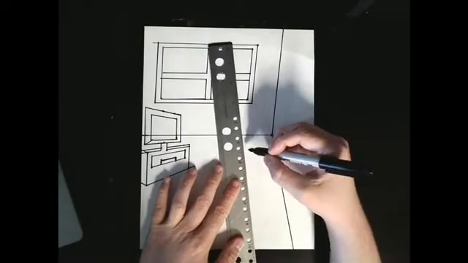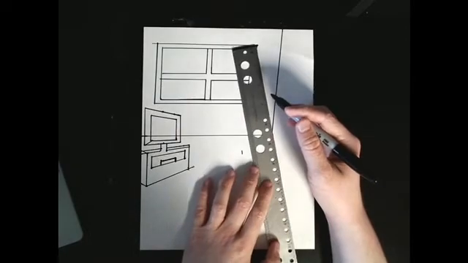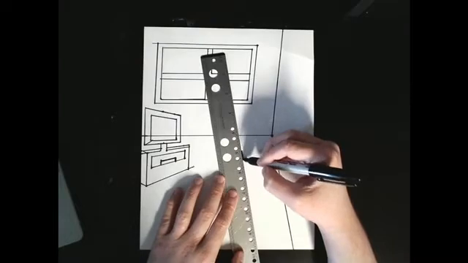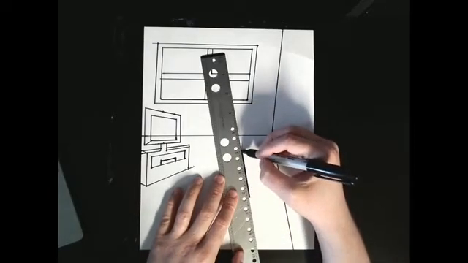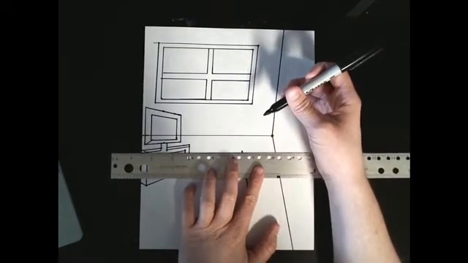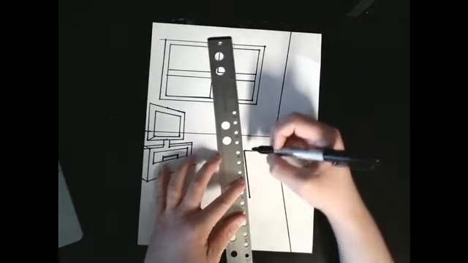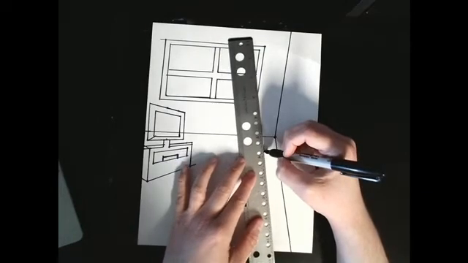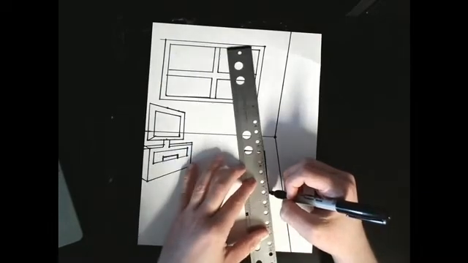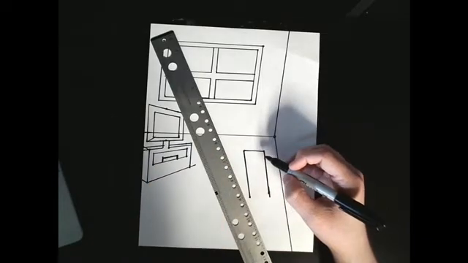So the next thing I'm going to add is going to be a sofa. So I'm going to line these lines up together, just like that. Remember, the sofa is sitting on the floor. I'm going to line these lines up. Okay, this part right here is the cushion on the sofa that you sit on.